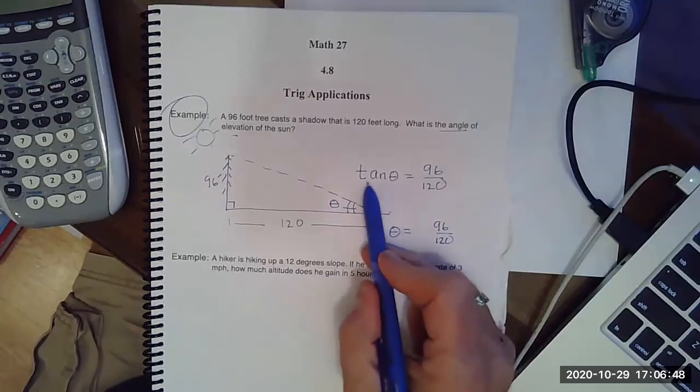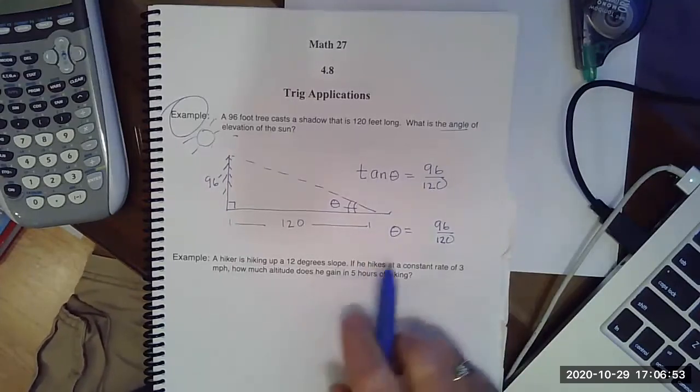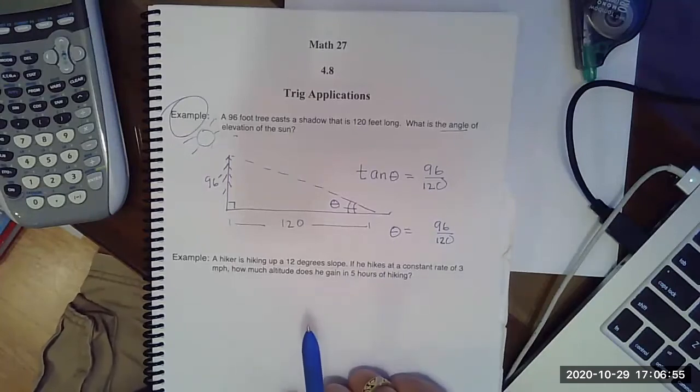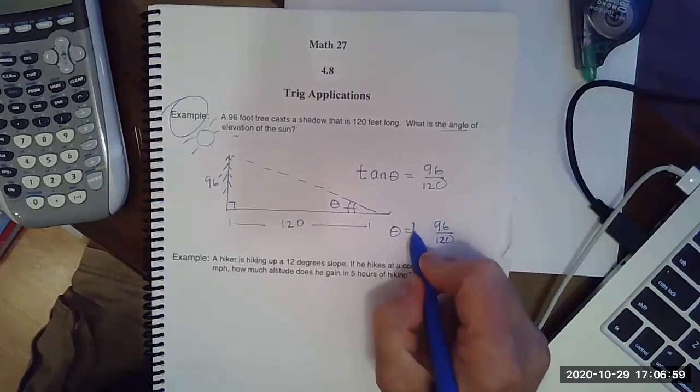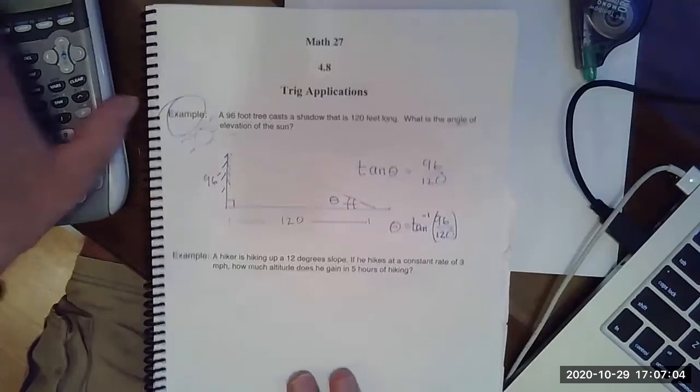You don't divide both sides by tan. That doesn't make any sense. But you do move the tan. You're going to move it over here. What's going to happen to the tan when you move it across the equal sign? Inverse tangent. Yes. So tan inverse. All right, so we use a tan inverse.